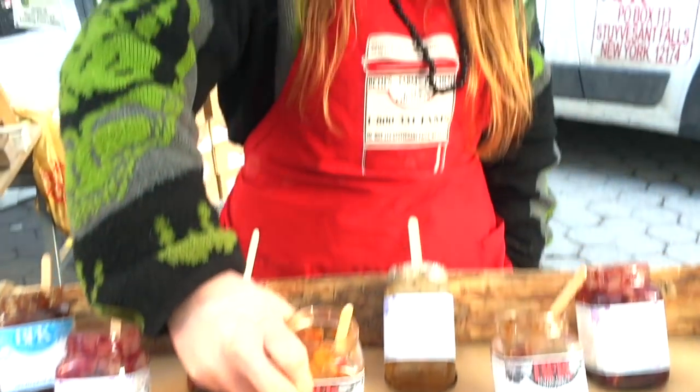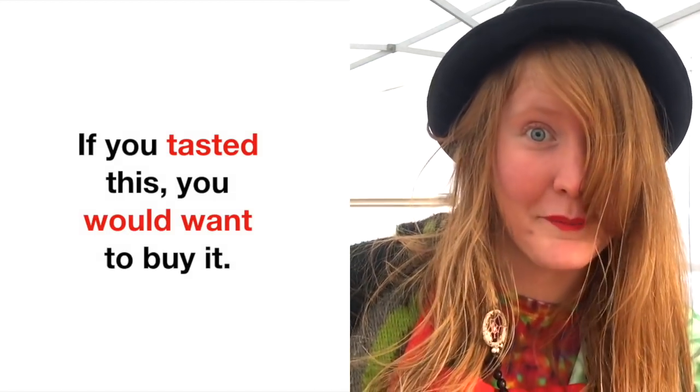Wow, these jams look amazing. If you tasted this, you would want to buy it.